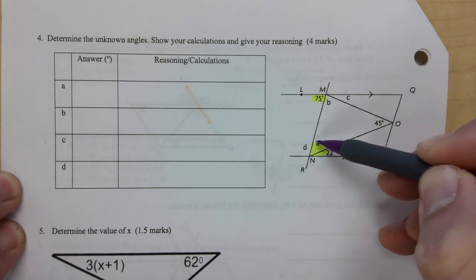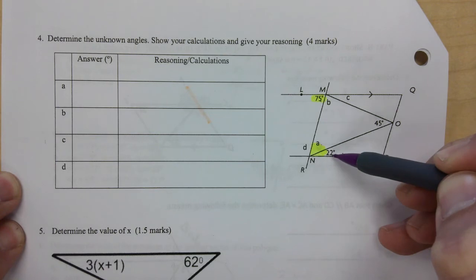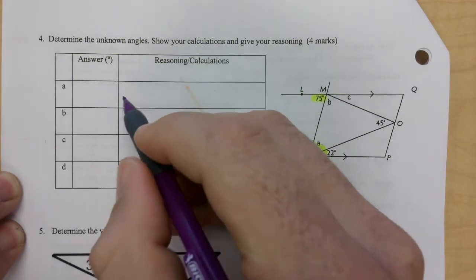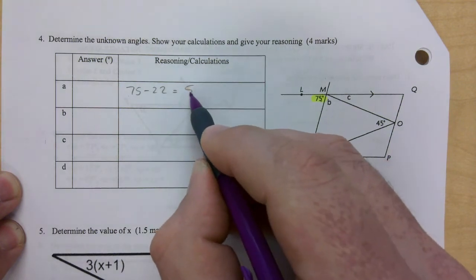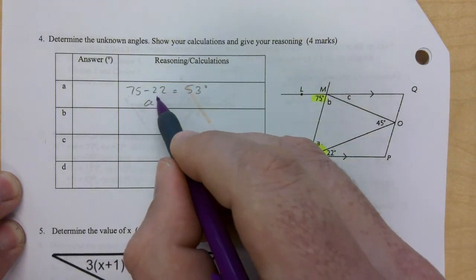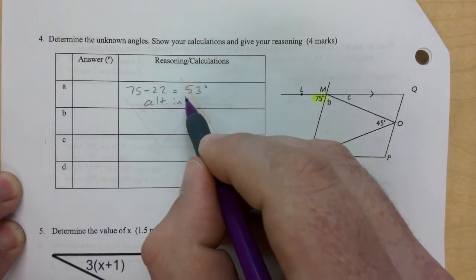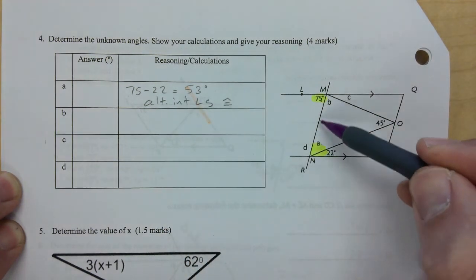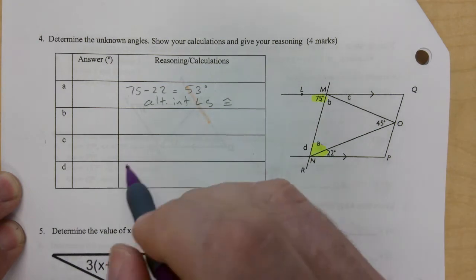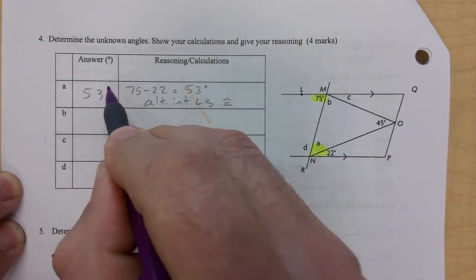Therefore, A is going to be 75 minus 22. So we go 75 minus 22, which is 53 degrees. And I used alternate interior angles. That's really how I got this. So this is 53 degrees.